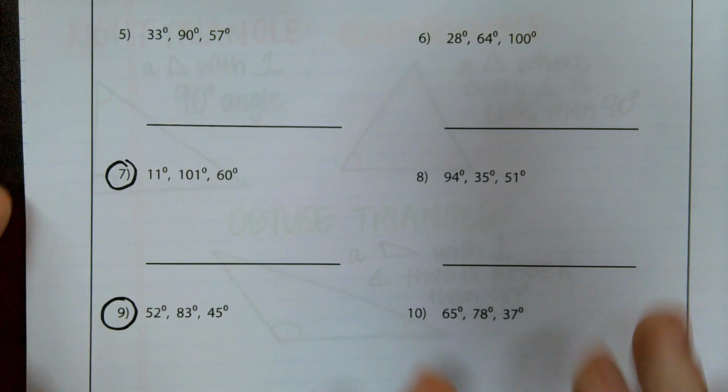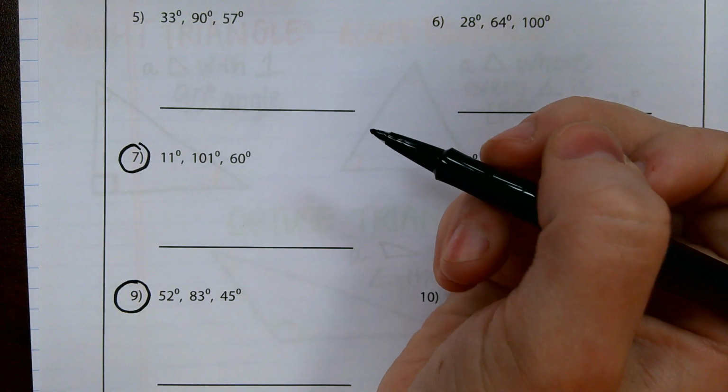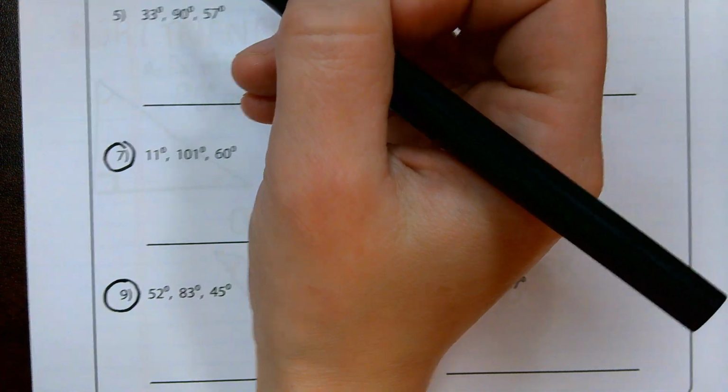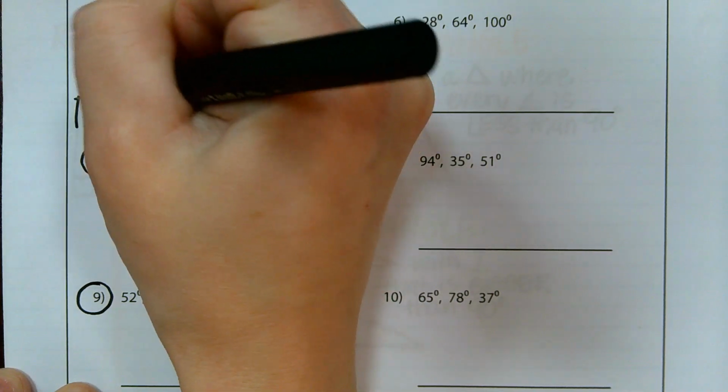So I just need you to tell me, do these 3 angles make a triangle? And if they do, what kind of triangle do they make? And that is it.